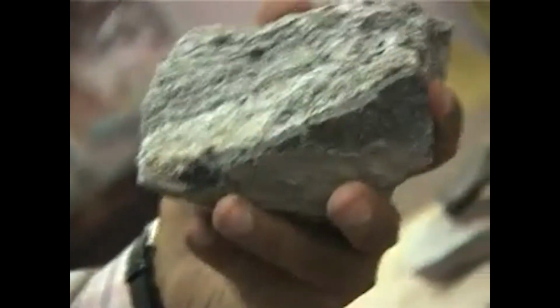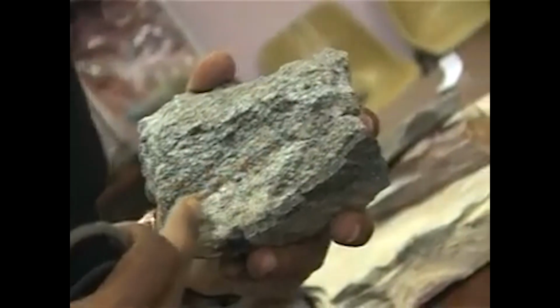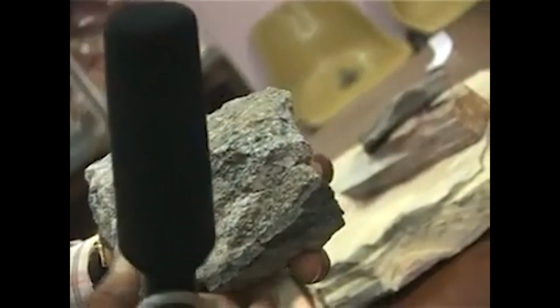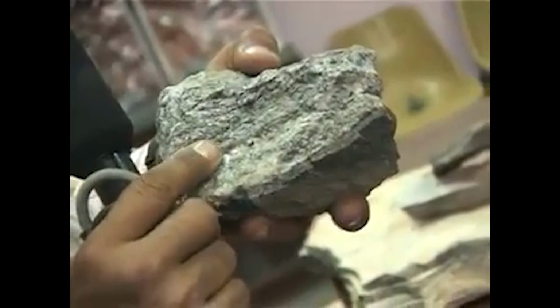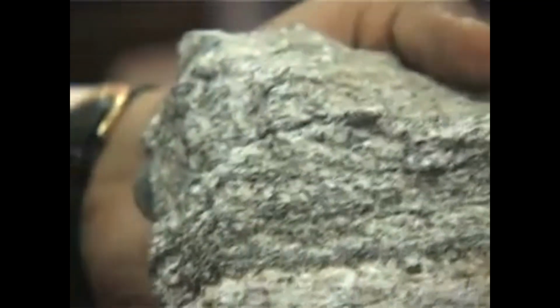Otherwise, this sample is quite similar structurally to the sample of gneiss that we considered earlier. Another slight difference is that this one is slightly coarse grained. You can see the granularity of this one. It is slightly coarser grained in comparison with the sample of gneiss that we were looking at earlier.